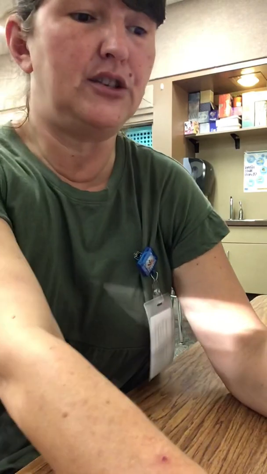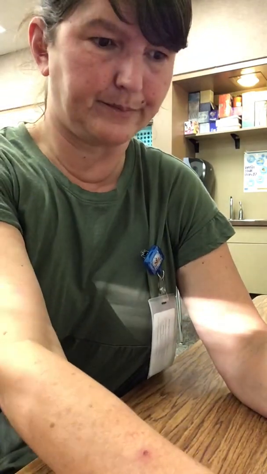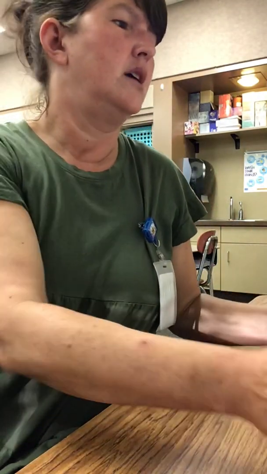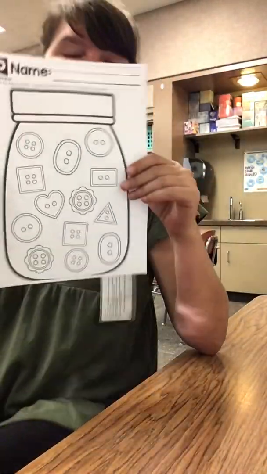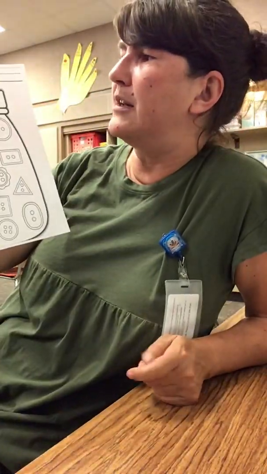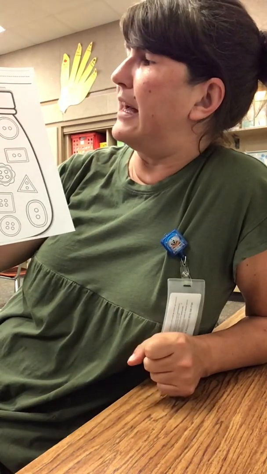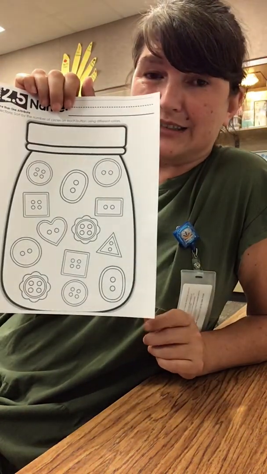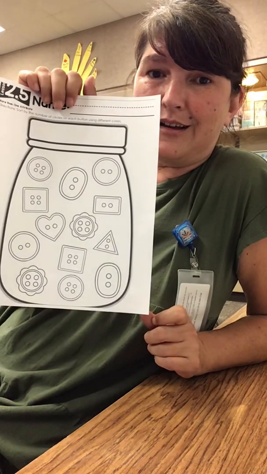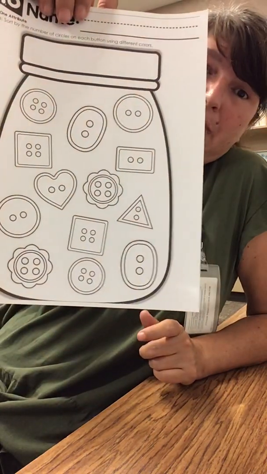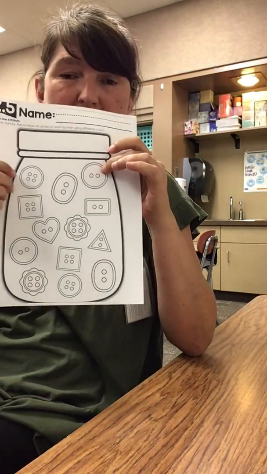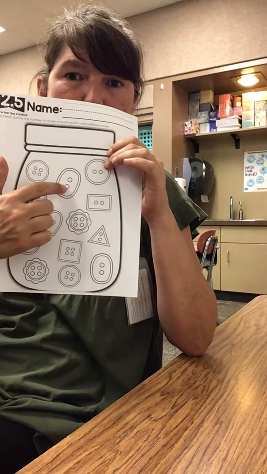Now you guys are going to be doing a little practice with your math. And you have to forgive me because I laid my papers over here and then I buried them. You have your own button jar, and it says sort by the number of circles on each button using different colors. So how are we going to sort these buttons? It sounds like we're sorting them by how many buttonholes they have, or how many holes they have. So for example, this one has 2 holes, and this one has 2 holes. I need to color those the same color.